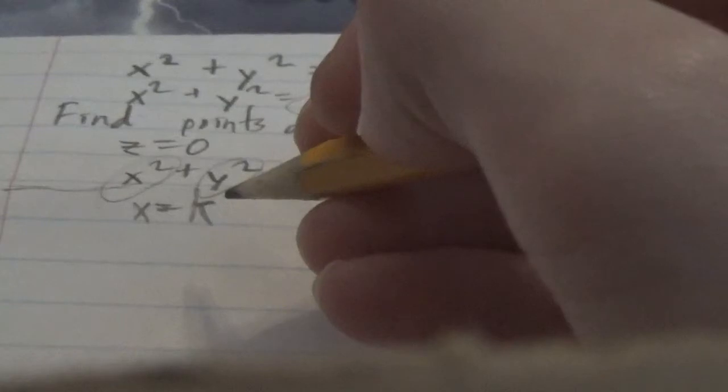But let's say we set x equal to some k, some rational, or if you insist, real number. Rational numbers are arguably a bit better defined, but let's say we had x equals k, and so we're getting x squared plus some y squared equals 0.